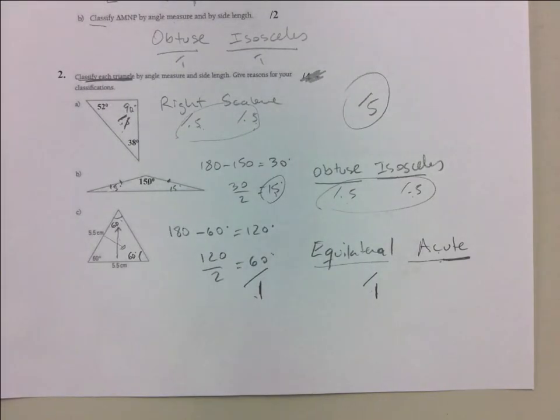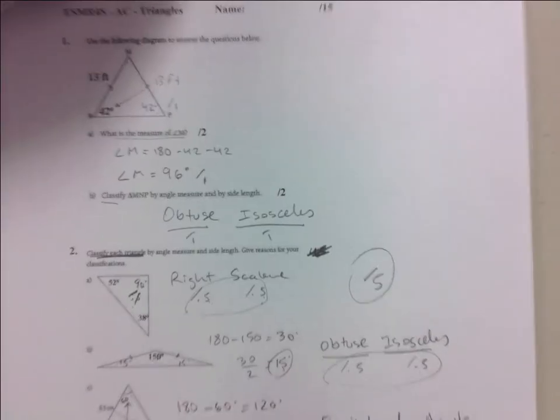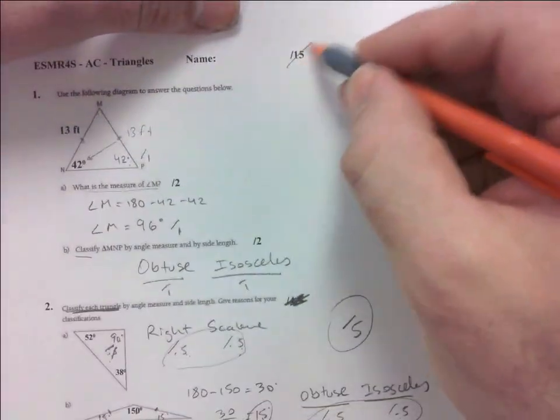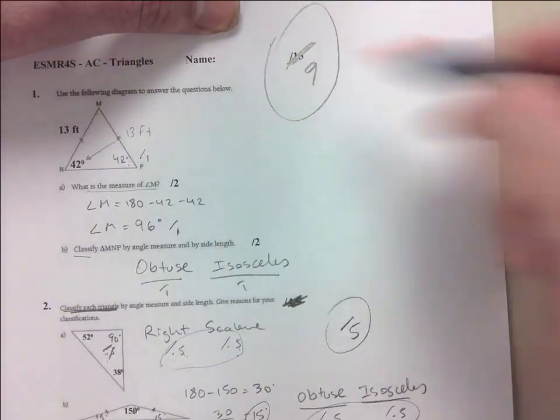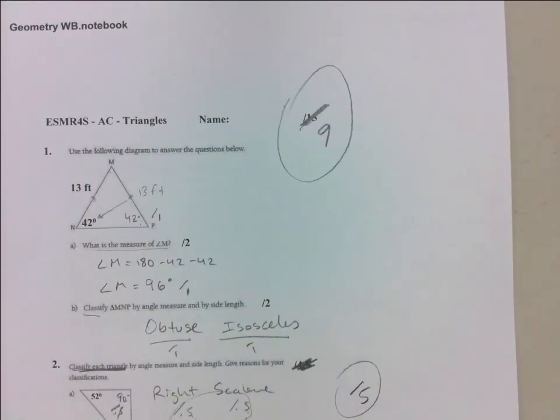So this page is worth 9, right? Because we've got 5, and we've got 2 and 2, so this is 9. So just make the whole thing worth 9. And put your name somewhere, name and last name on there.